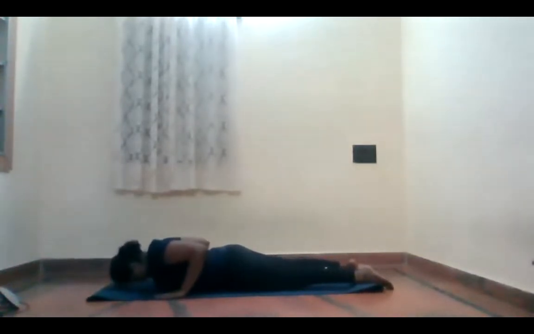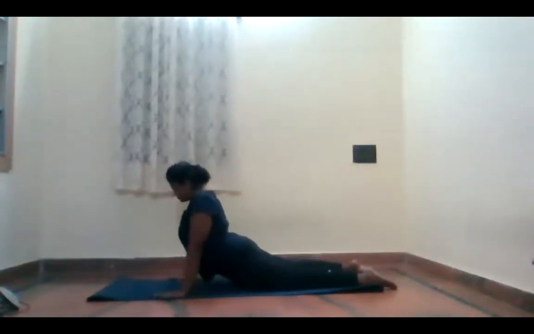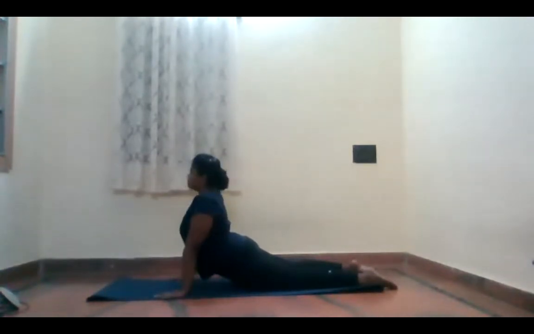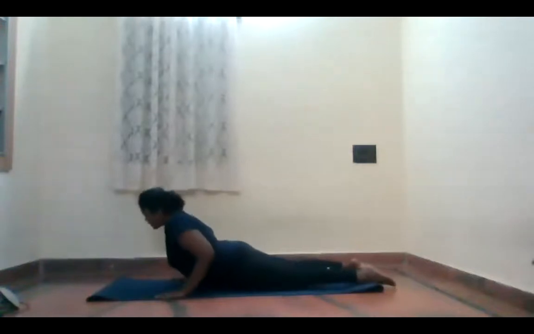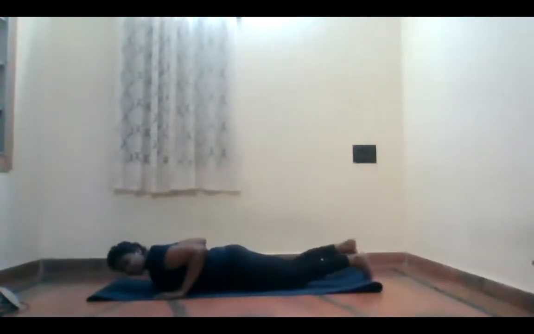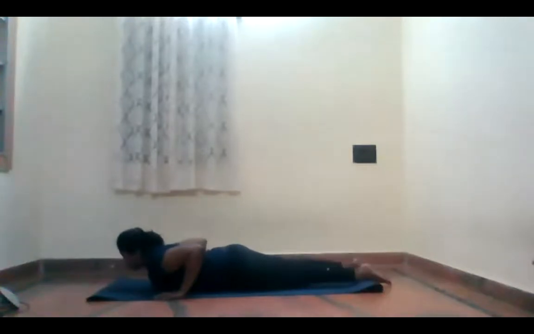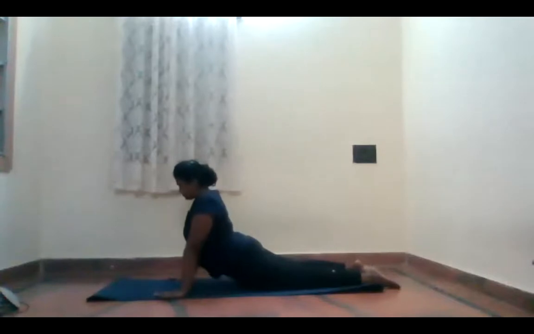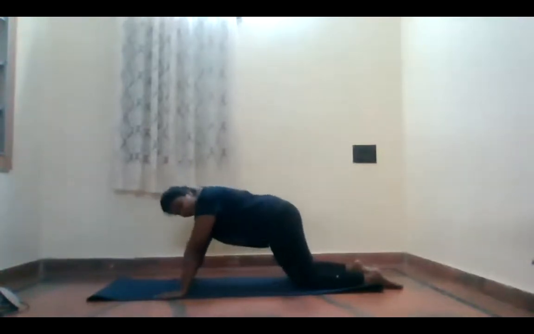Inhale, roll your shoulders, lift up. Exhale, slowly bring it down. Take your time in all of these postures. Last one, inhale, roll, and lift. Stay here, 2 and 1. Slowly shift your weight back.